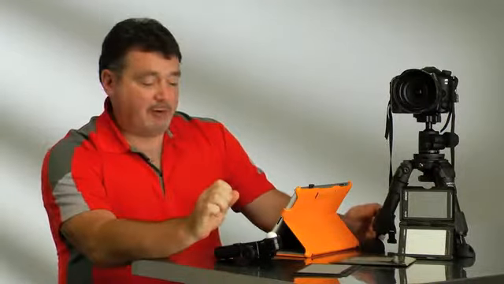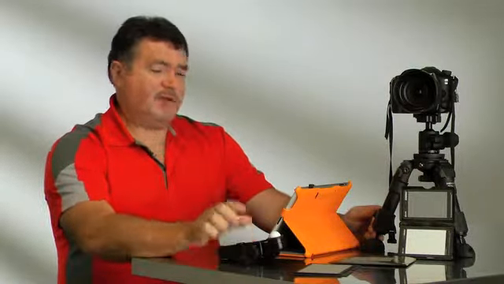A couple more questions. First of all, if you change the battery, do you need to recalibrate the meter? The answer to that is no. The meter does have its own memory internally. It will stay there.